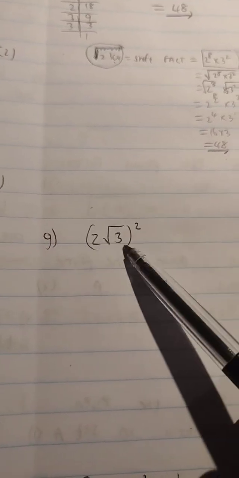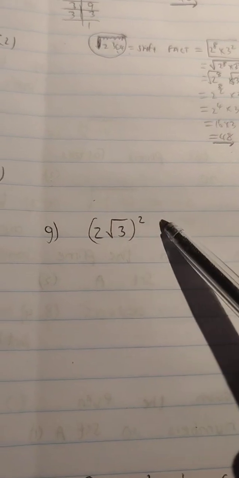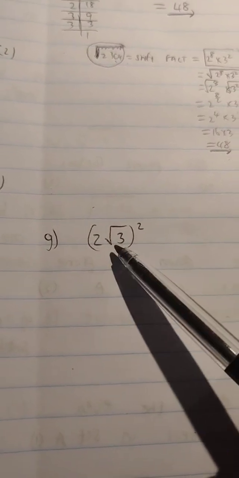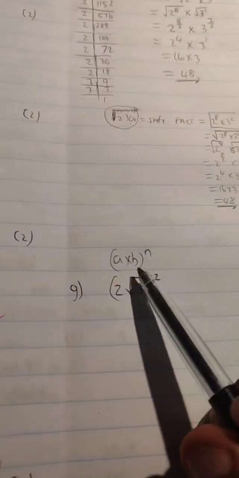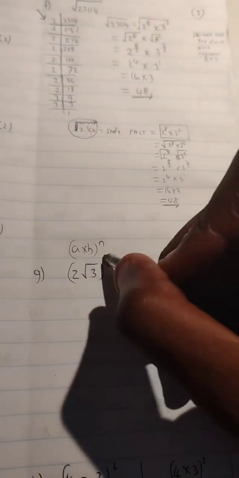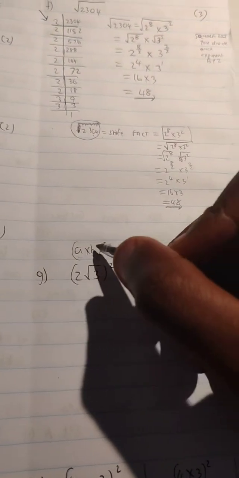2 root 3, the whole thing squared. What is the relationship of 2 and root 3? The 2 and the root 3 are multiplied together. What is the relationship of a times b to the power n? These are multiplied together. So what do we do?